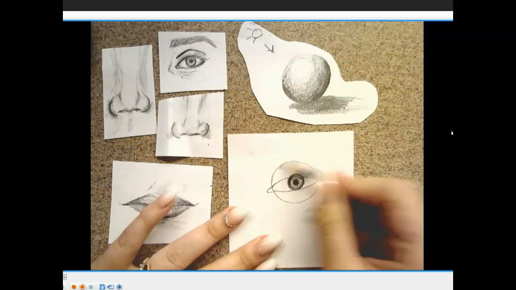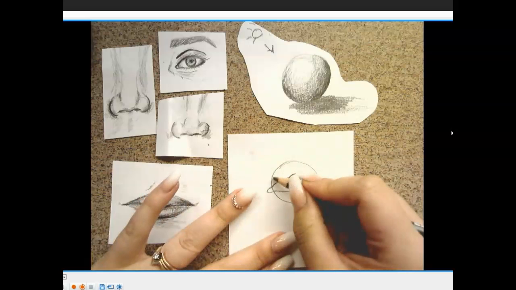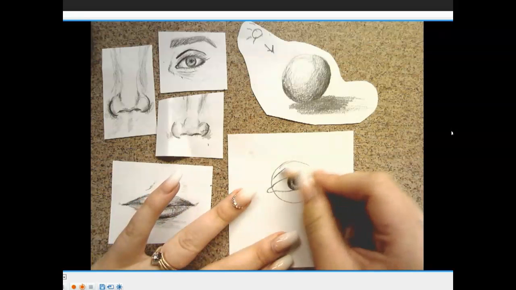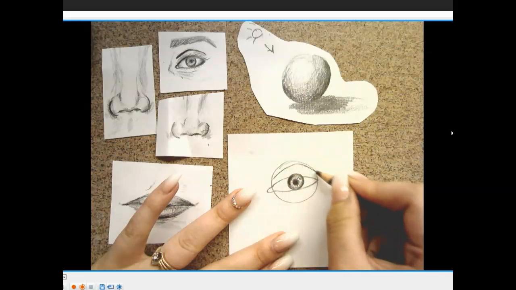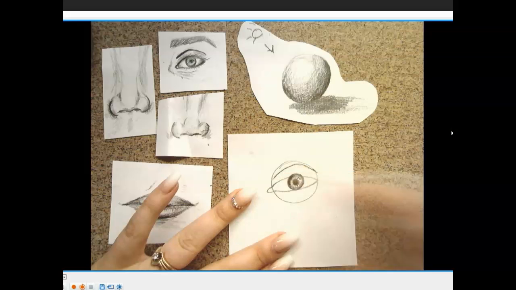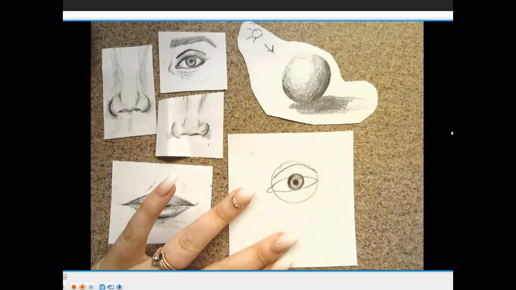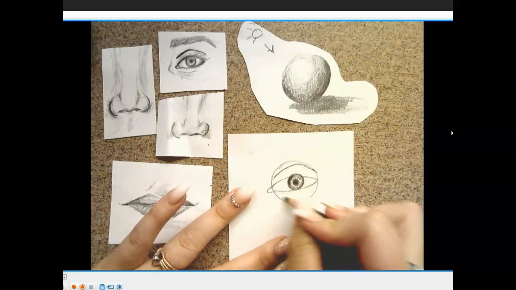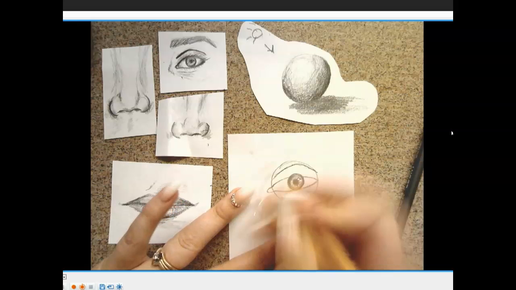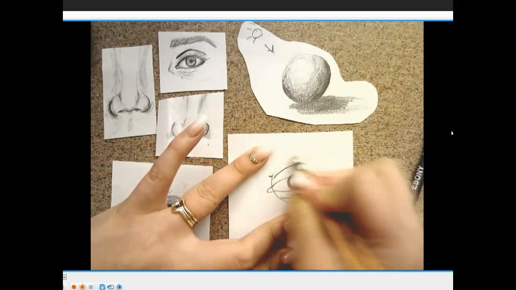Generally, where the top of this circle is or just below it is where the crease of your eye is going to be. So usually it touches at least one part of it. Mine might be a little bit too big, so I'm going to bring it down just a little bit. And then down here, same thing. I think mine might be a little bit too big, so I'm going to bring it up just a tad. Then you can take your eraser and go ahead and erase that outside circle.